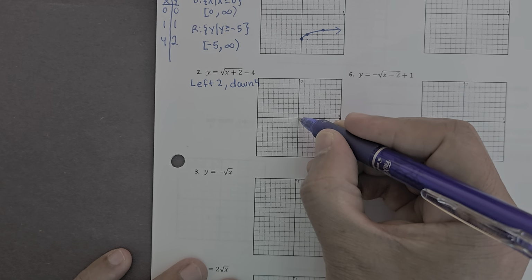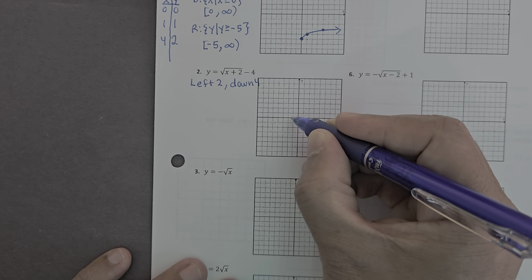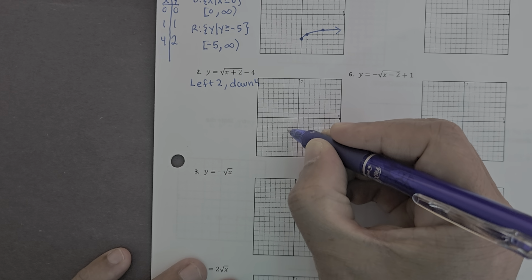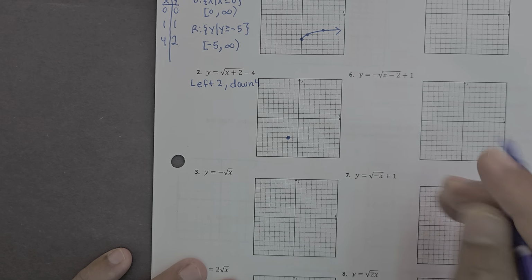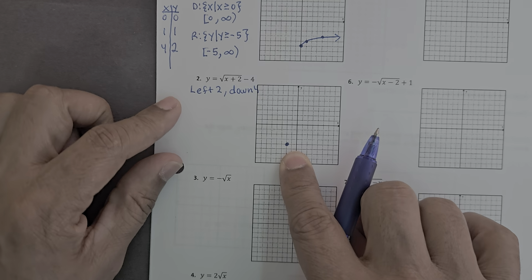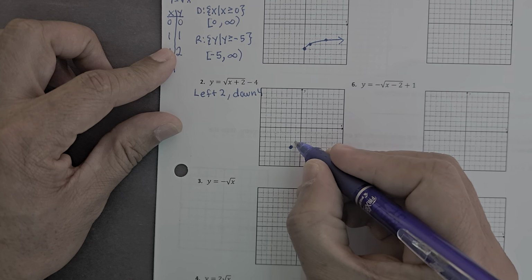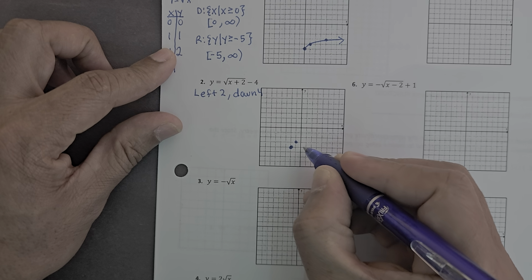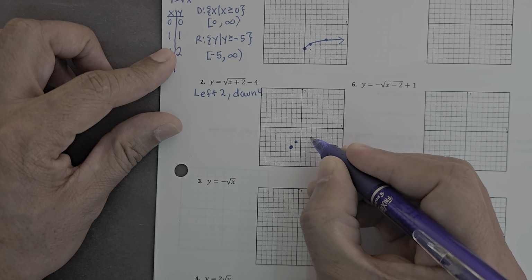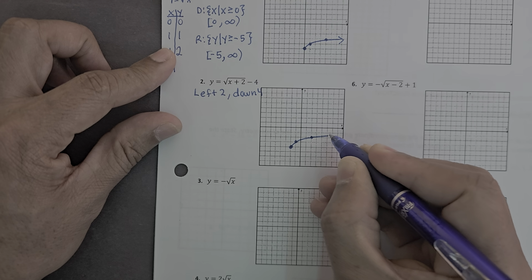From the origin, go left 1, 2, 3. Go left 1, 2, then down 1, 2, 3, and 4. So now this graph, which is like this one, will be starting from this point now. If I go right 1 from this point, up 1, if I go right 1, 2, 3, 4, up 1, 2, and then connect the points, as you can see, it's the same graph.